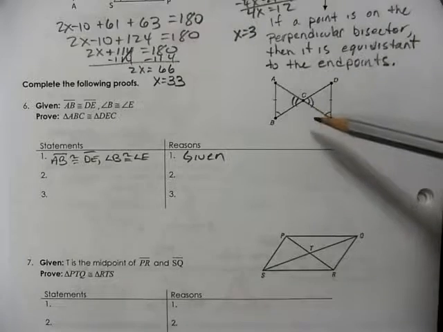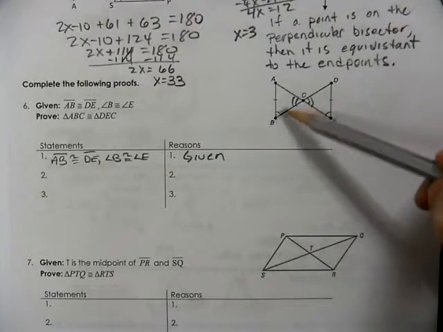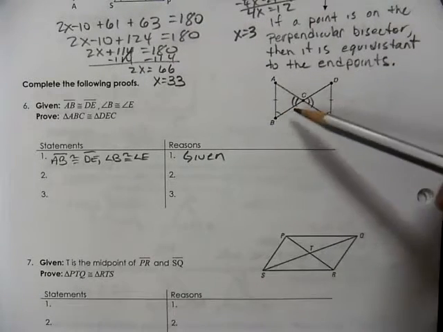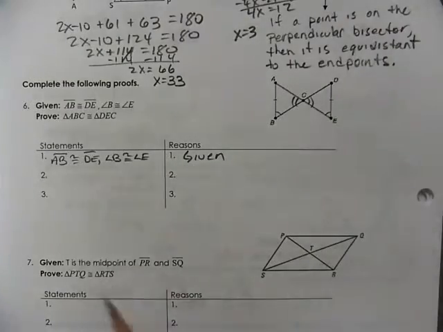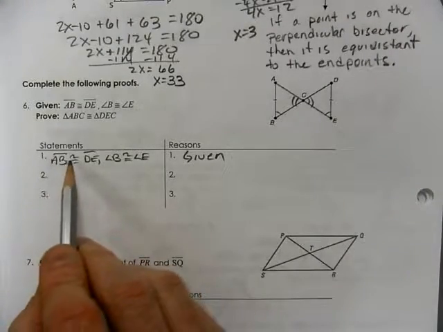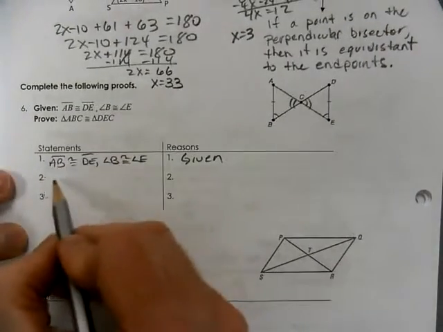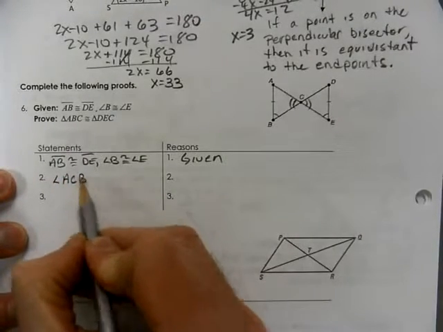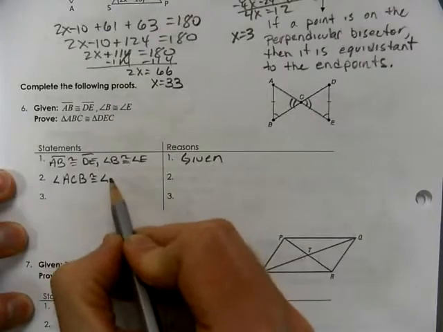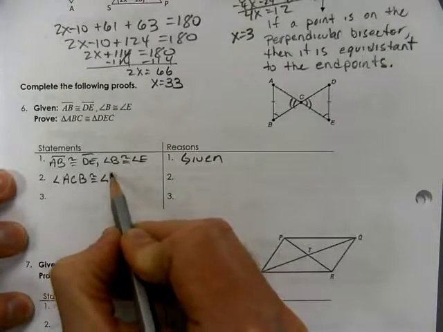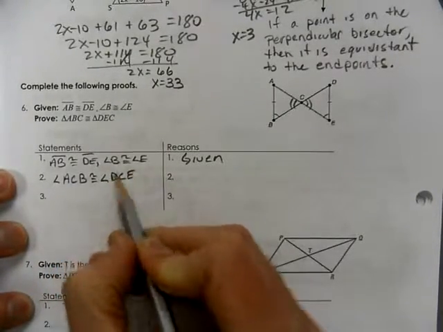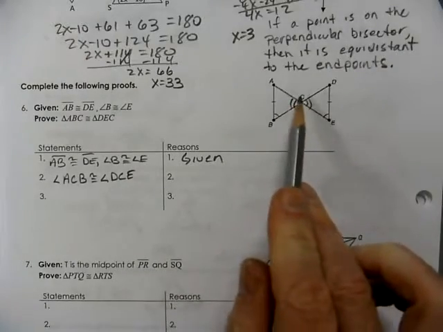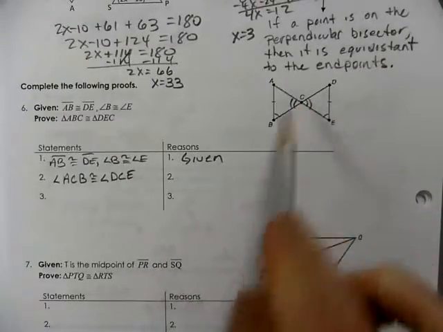Remember, there's 5 ways to prove triangles congruent. 2 A's and the non-included side would be one of those. So I've talked about a side and an angle. I now need to talk about my vertical angles. And I had to use 3 letters because of the location of the vertex.